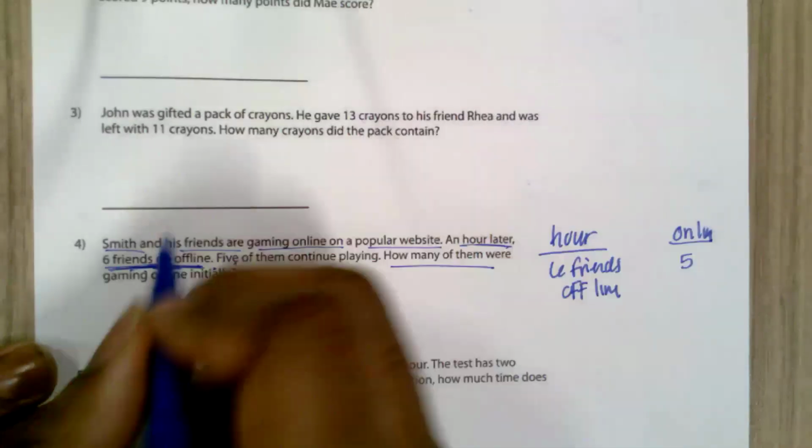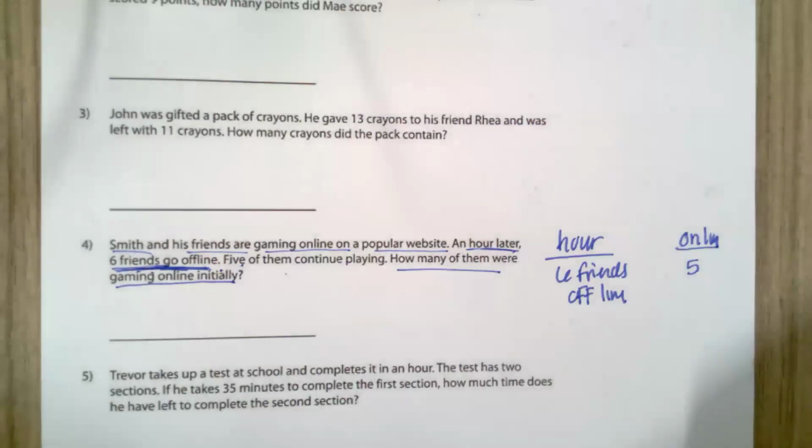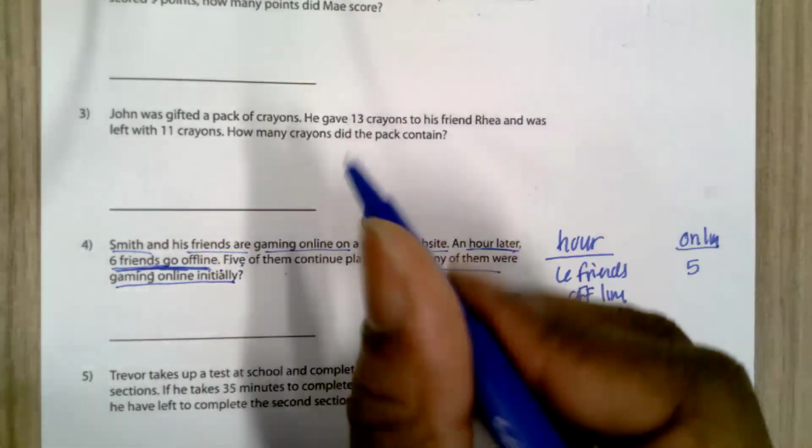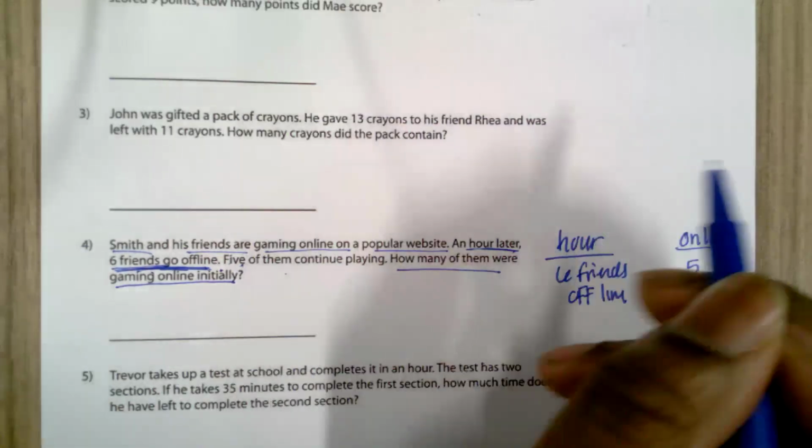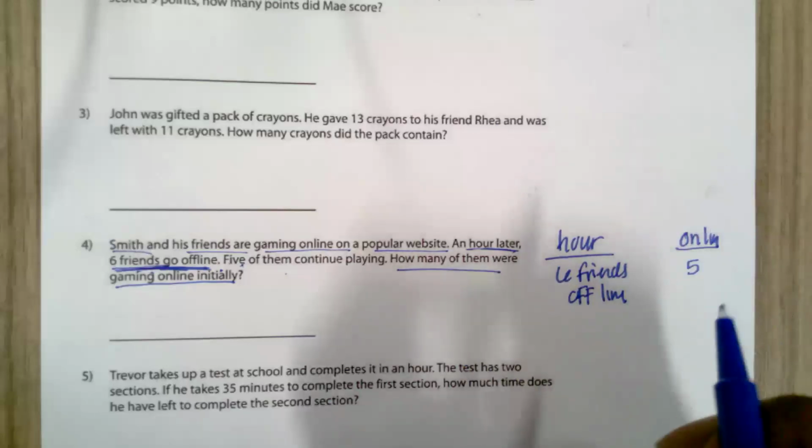How many were gaming online initially? That means there's a total, so we've got to figure out how many were there initially.